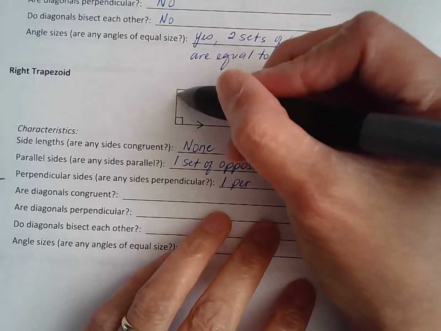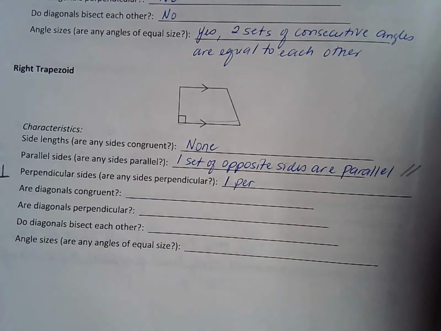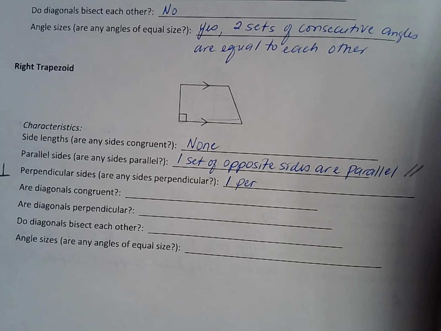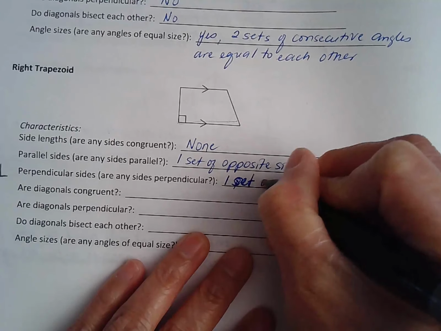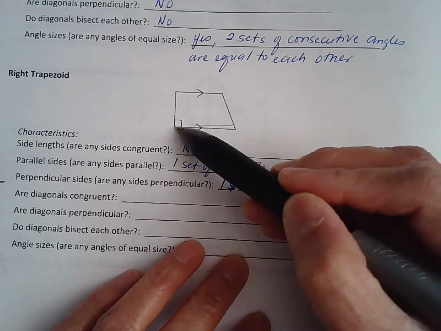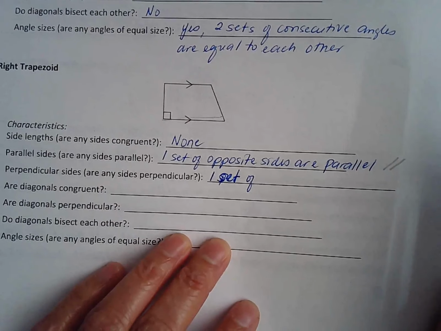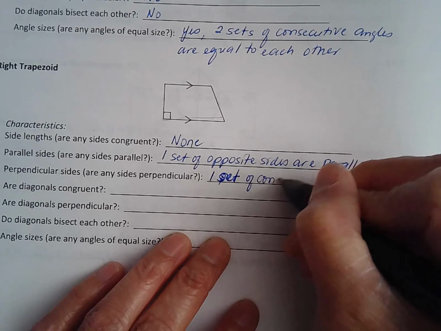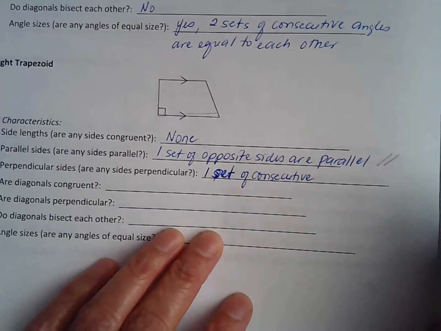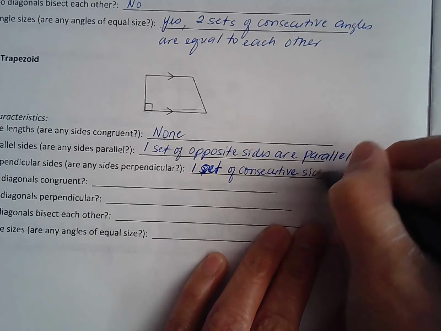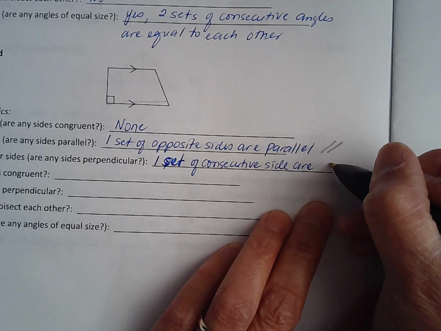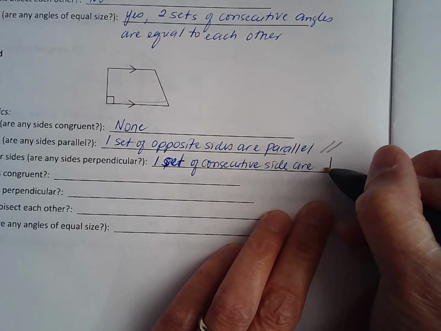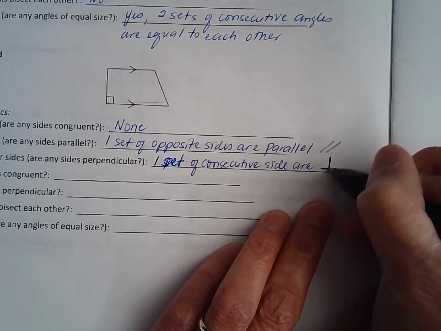How would we say that only this one is the only perpendicular? One set of, okay, how do you say this line and this line? One set of consecutive sides are, okay, I'm running out of room. I'm going to use the word perpendicular, but not use the whole word. There you go.